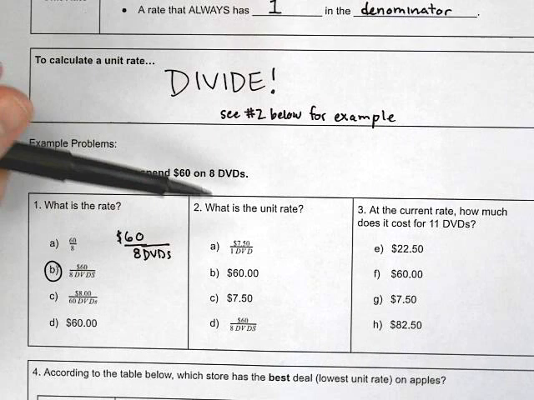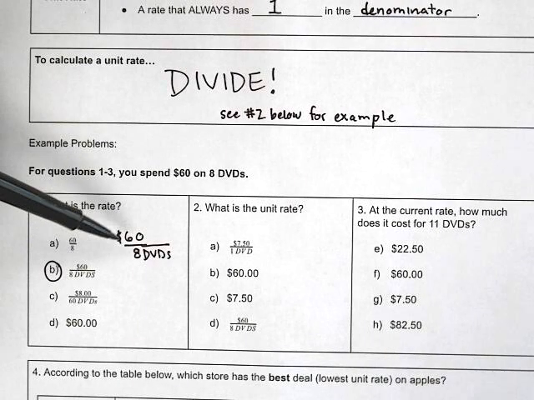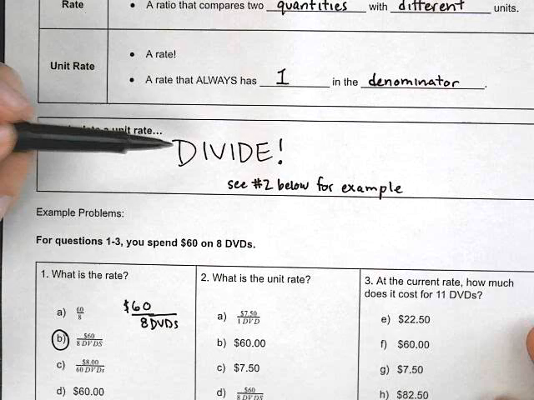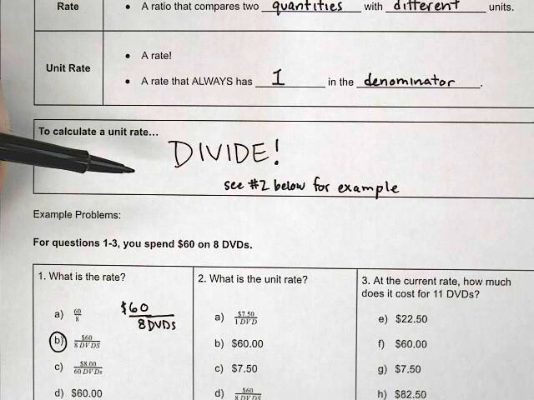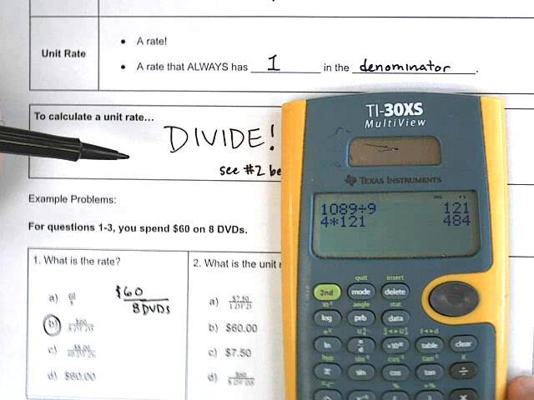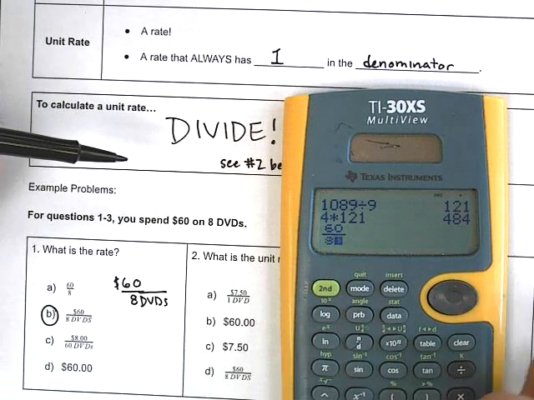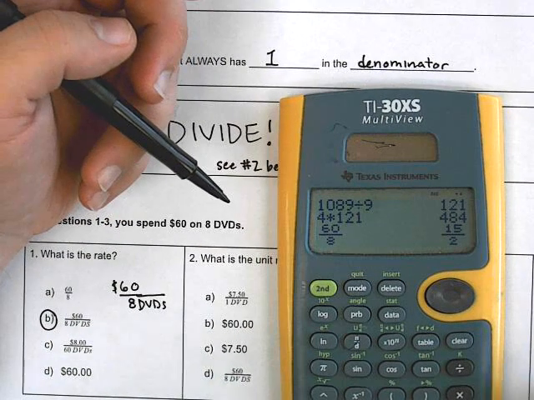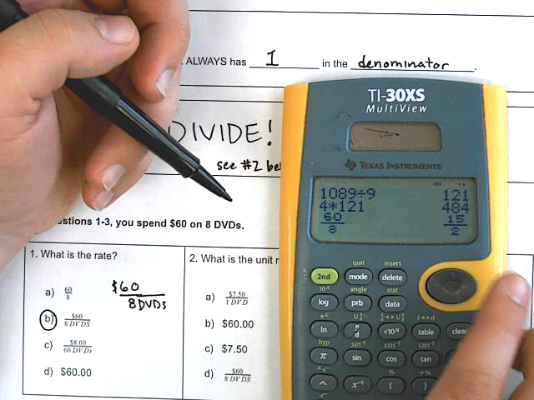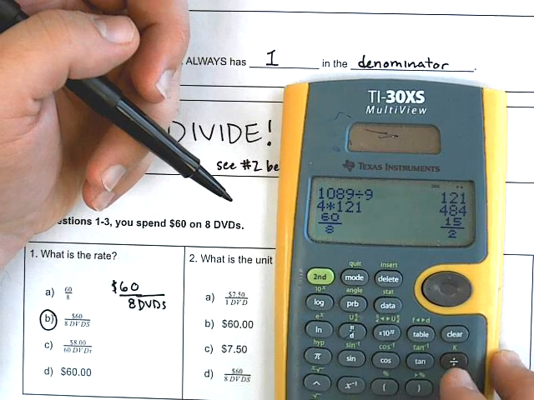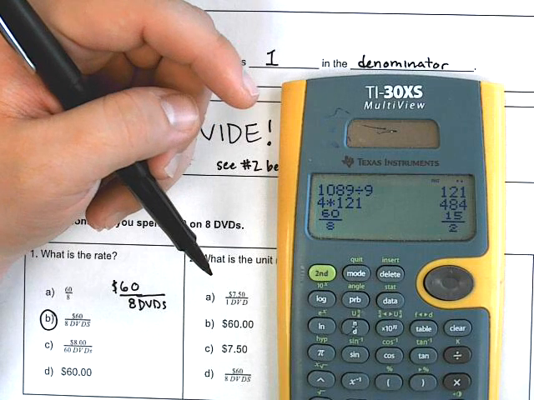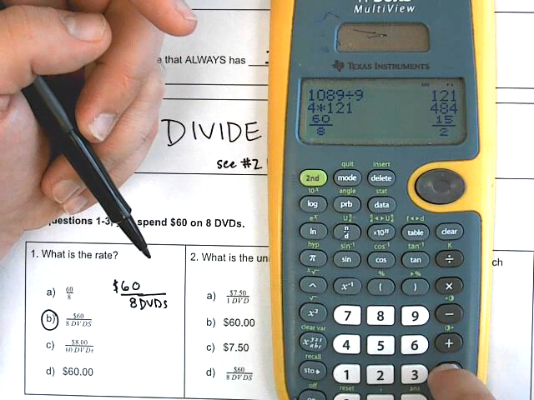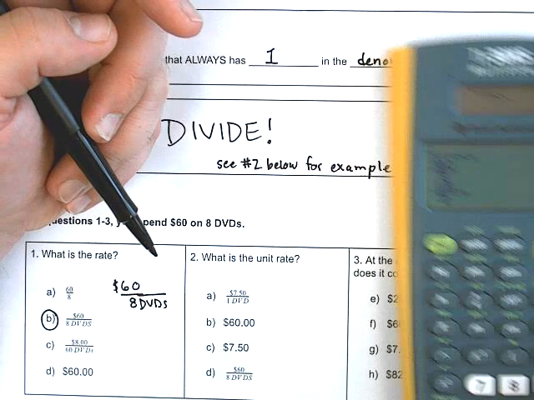Now it's asking for the unit rate. I want the exact unit rate of this situation, and this is what I'm talking about when I say you just divide. You're going to do the 60 over the 8, so we get 15 over 2. We do not want to leave this as a fraction. We're talking money, so if you remember correctly, these double arrow buttons down here will convert. I'm going to change this to $7.50.